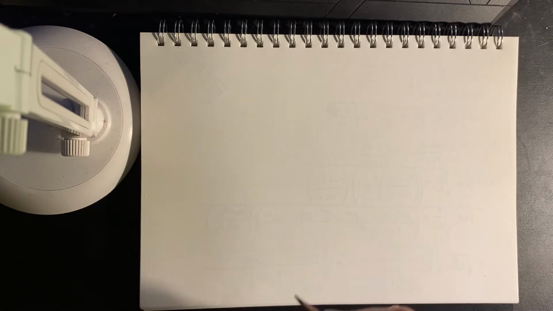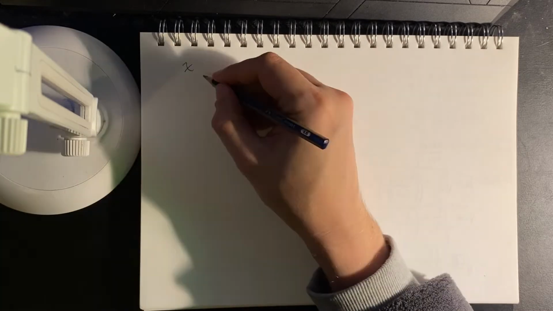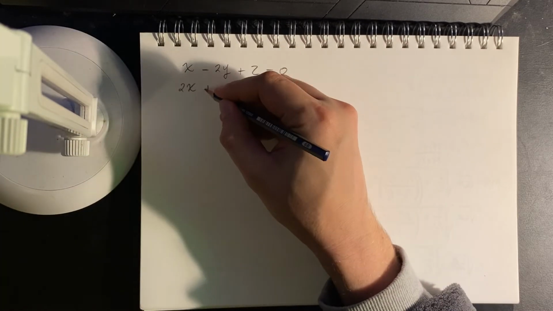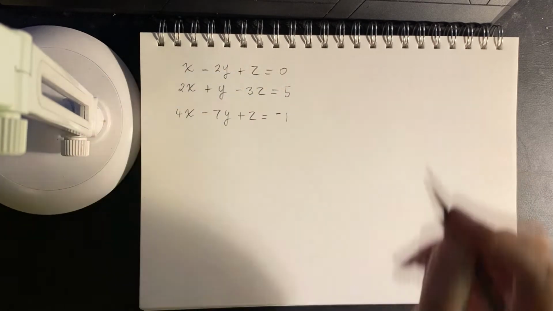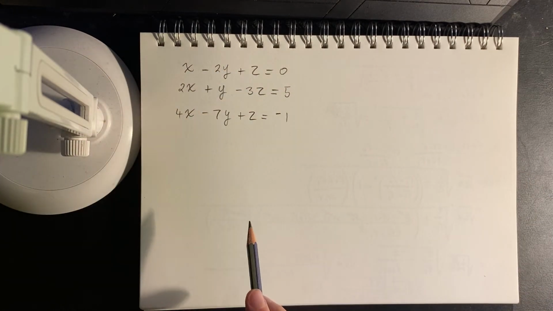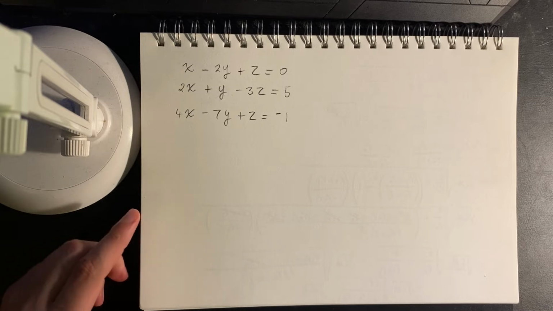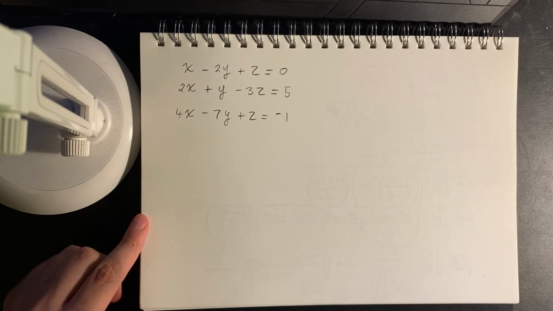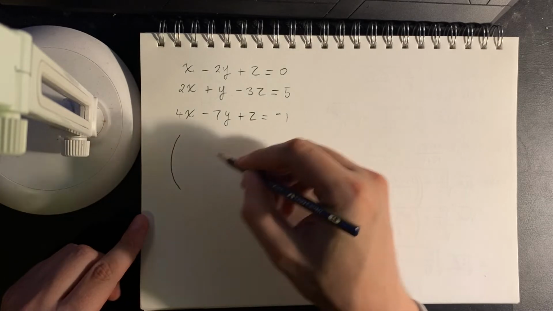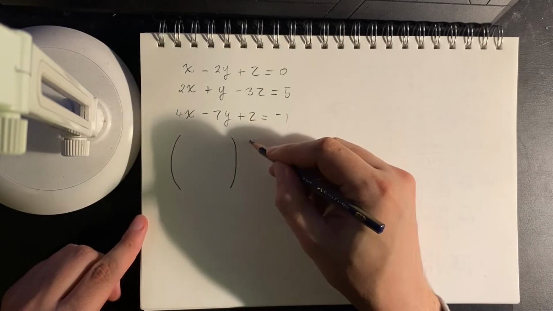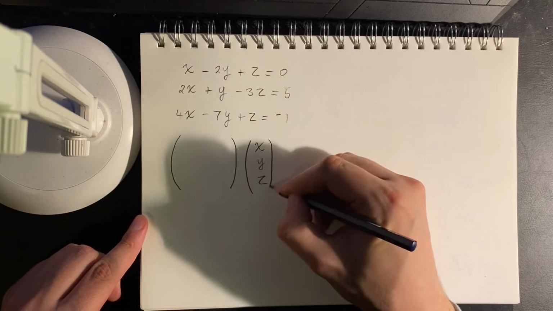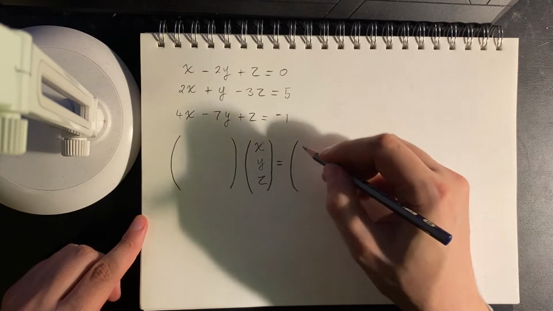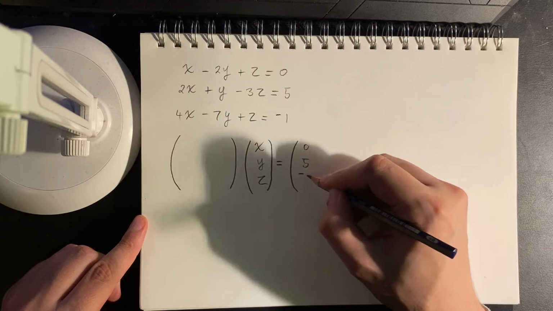Let's say we have a system of equations. Here's our system. We have 3 equations and 3 unknowns. We can pose this as a matrix problem. So we have some coefficient matrix. We transform an unknown vector through it, and the result is this right-hand side.